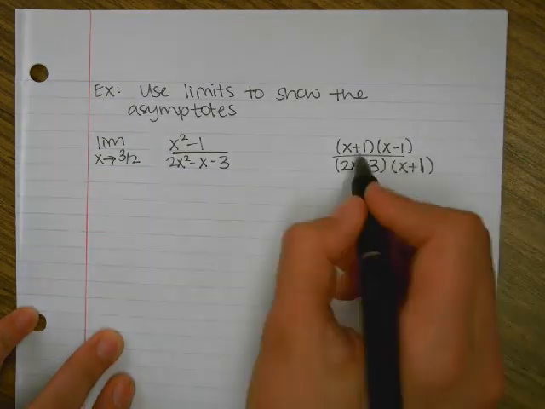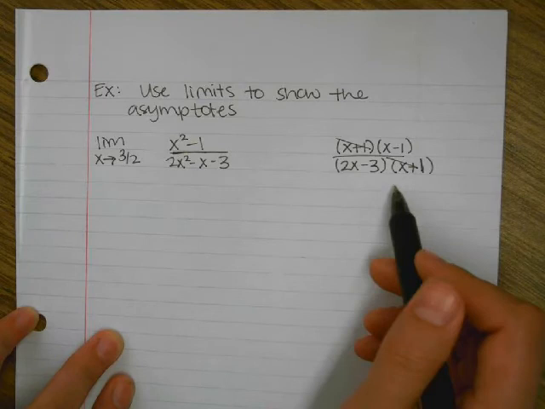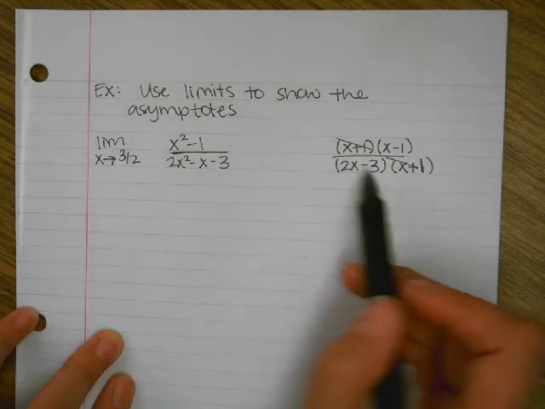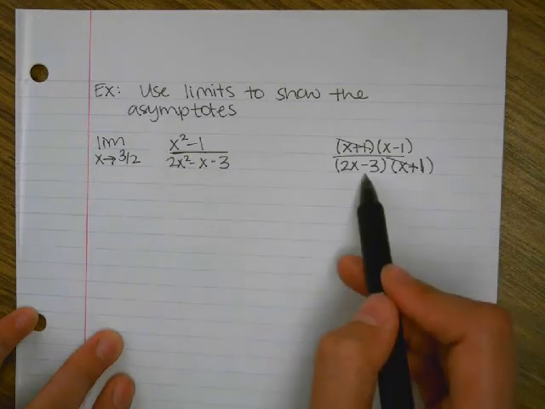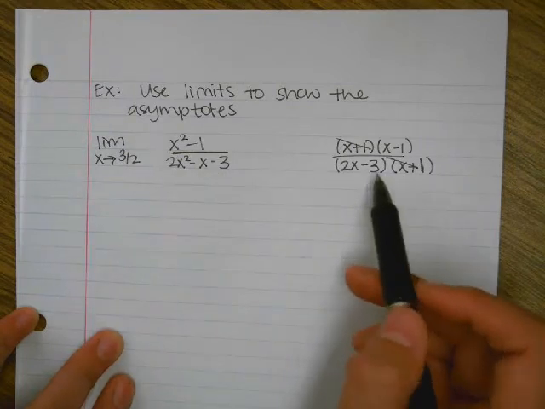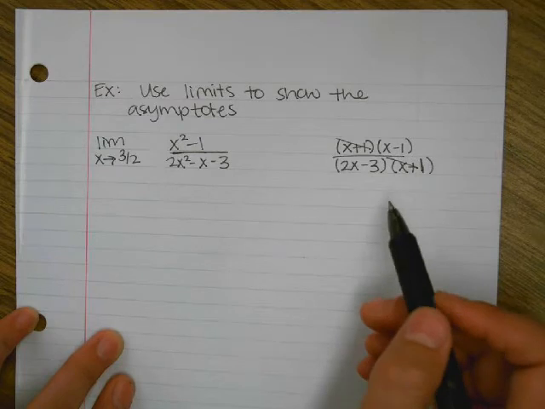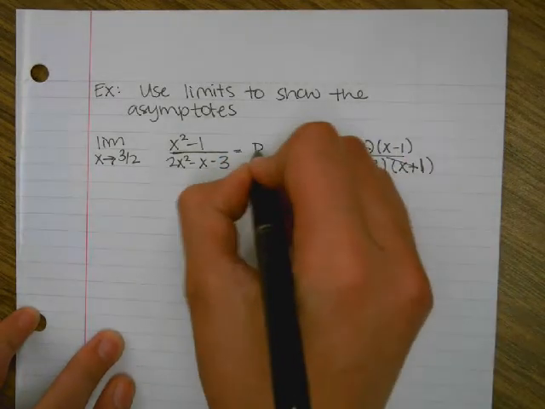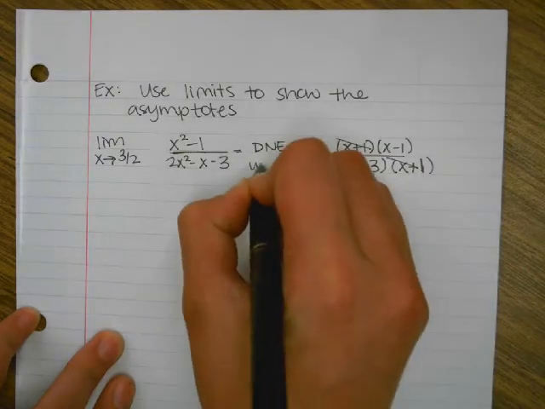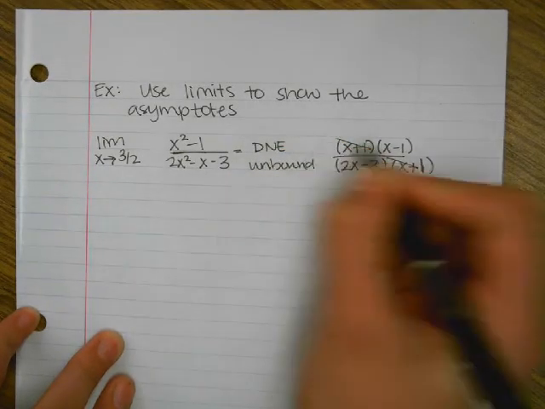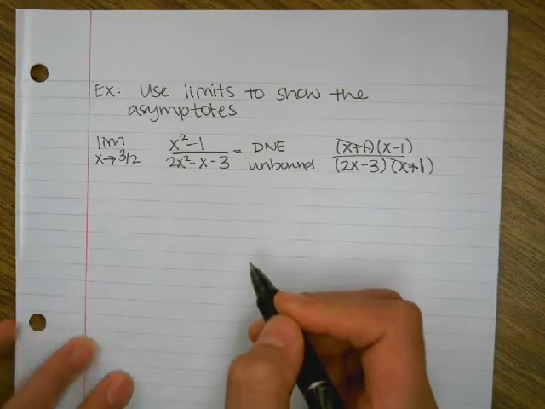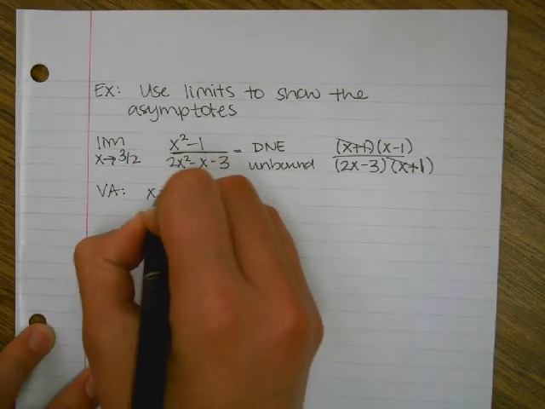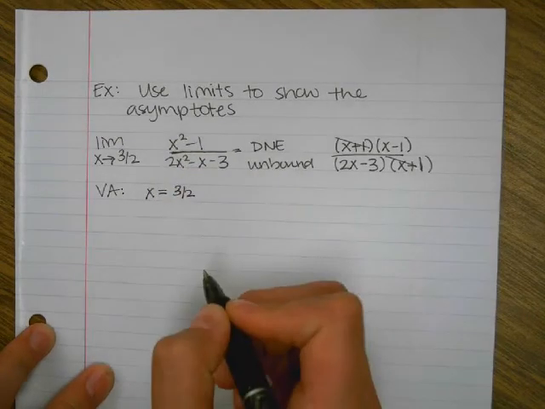So what you would notice is that, yeah, there's a hole in this function, but it's not at the point we're trying to plug in. The point we're trying to plug in is 3/2, and that's not part of the hole. And if it's not the hole, it means it has to have been the vertical asymptote. So I'm going to say that this limit does not exist. It must be unbounded because of what I know about how these functions work. And so I'm going to conclude that there is a vertical asymptote at the line x equals 3/2.